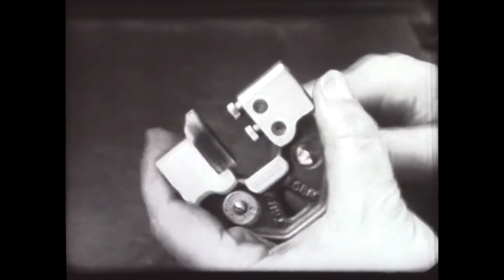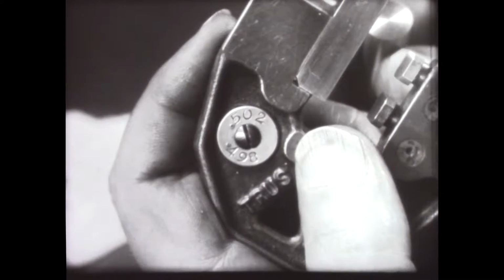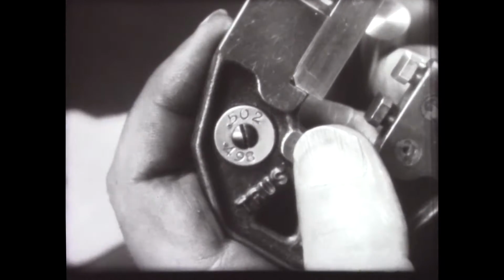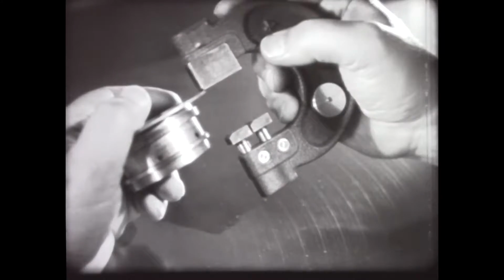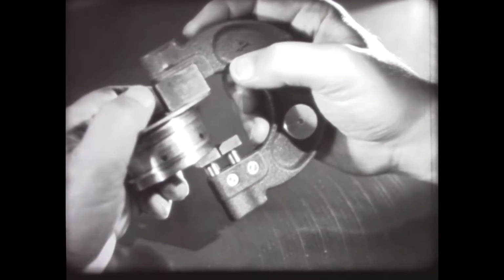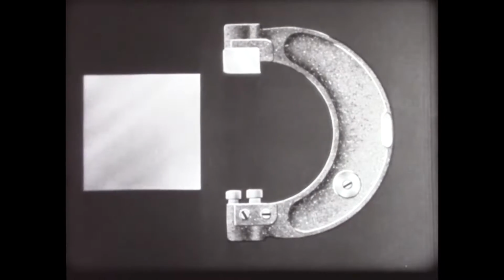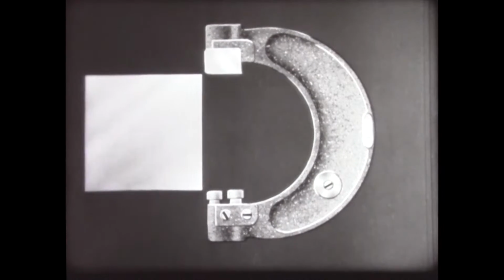The gauge is marked to indicate the size to which it is set. This one shows that work smaller than 0.502 and larger than 0.498 will pass inspection. Snap gauges are also used to gauge distances between parallel surfaces. In gauging parallel sides, the gauge should approach the work so that the gauging members are square with the surfaces to be gauged.